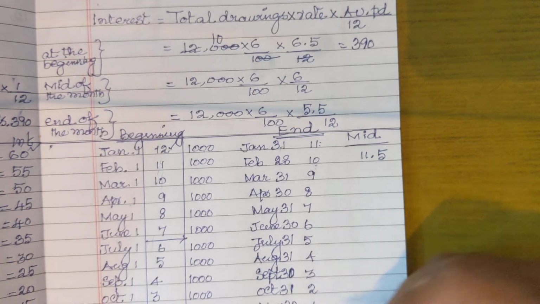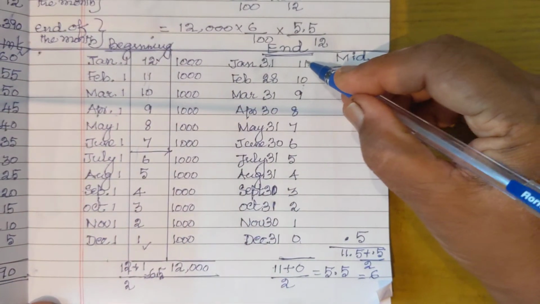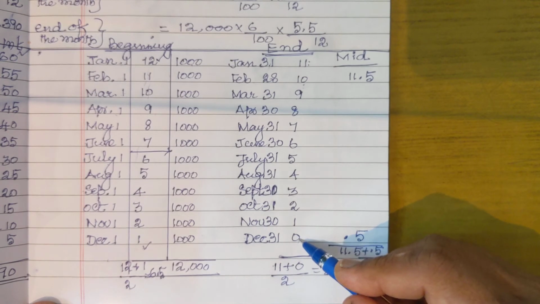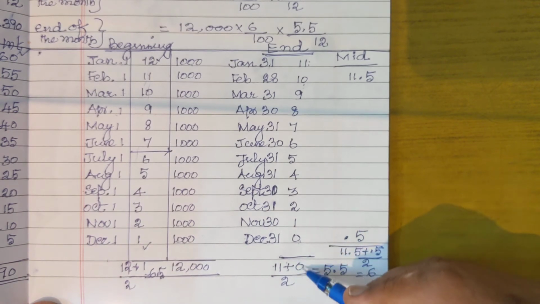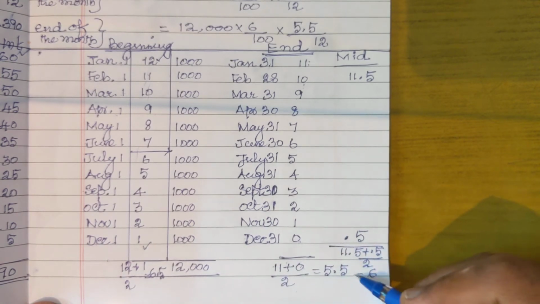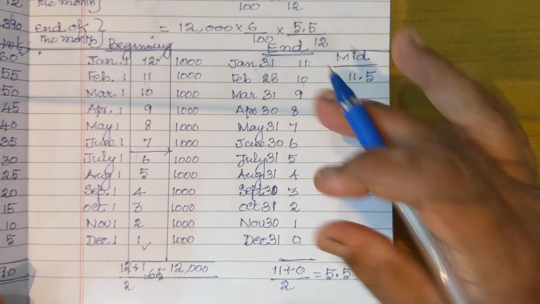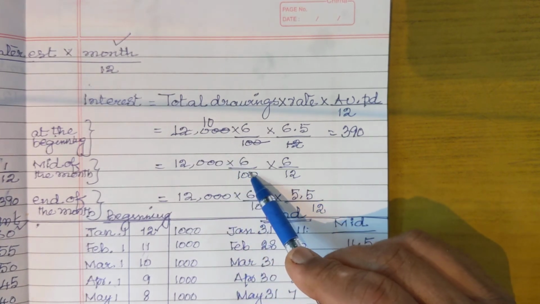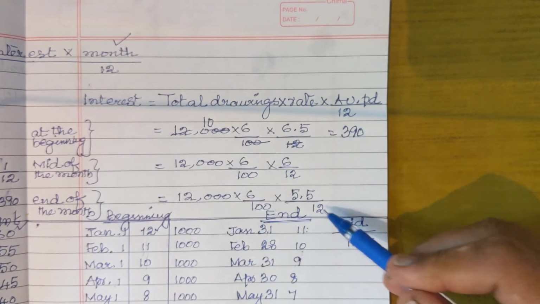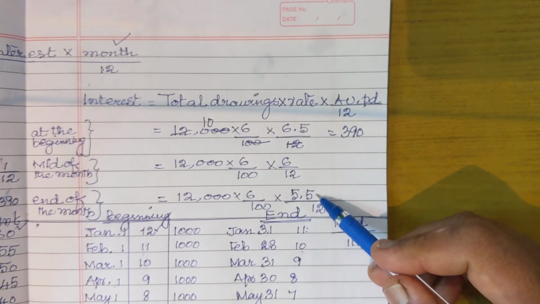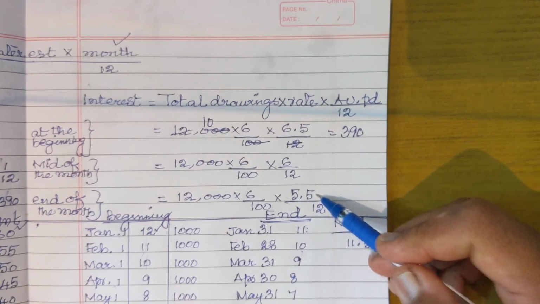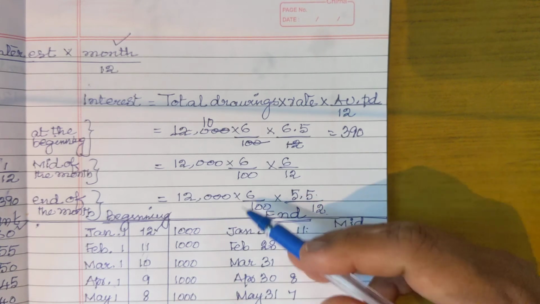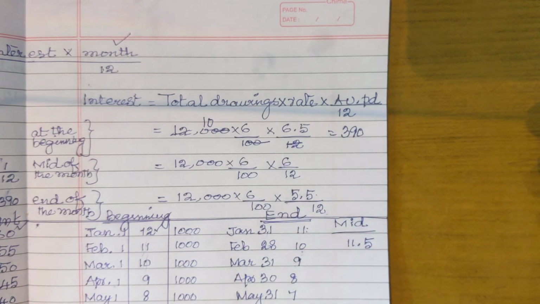So now what is the mid value? Take the first one, 11, and the last month, 0. 11 plus 0 is 11. 11 by 2 is equal to 5.5. Then if it is withdrawn at the end of the month, the total drawings are 12,000, rate of interest is 6 by 100, into 5.5. The average period becomes 5.5 by 12. You can calculate the interest like this.